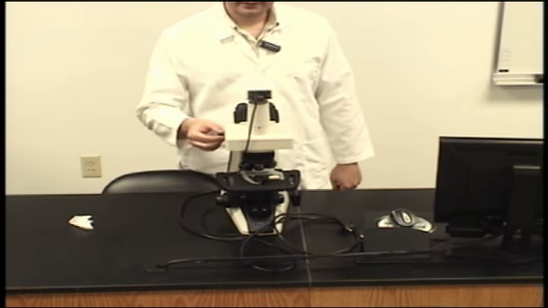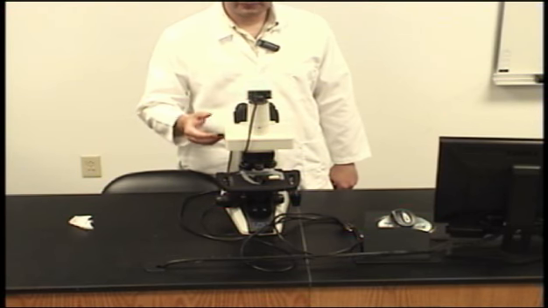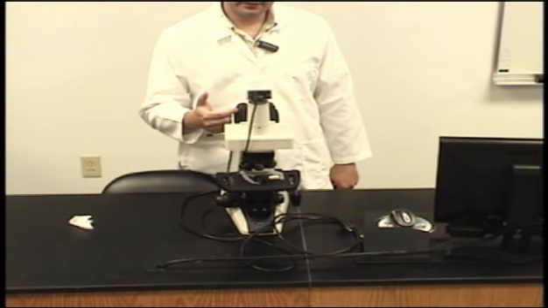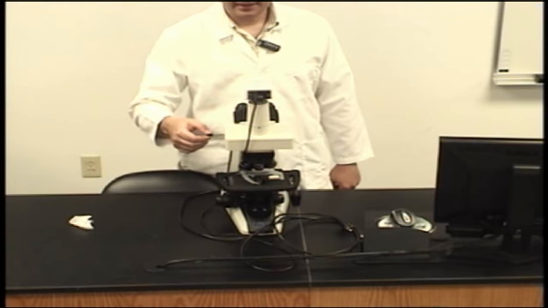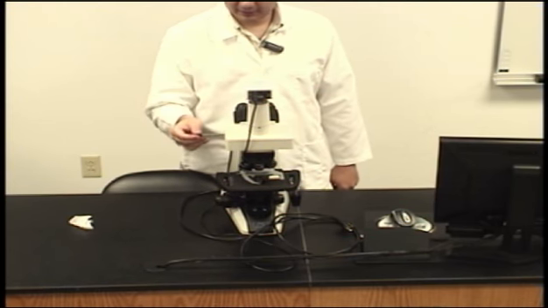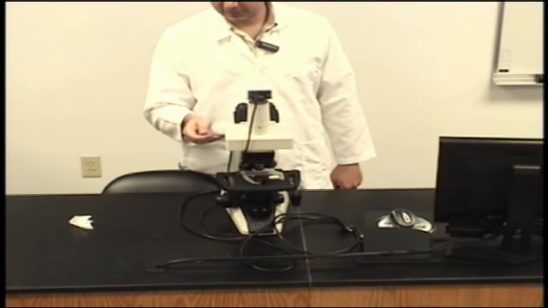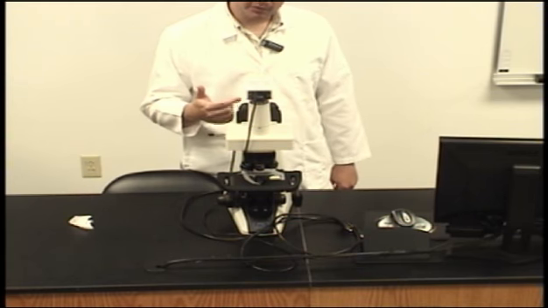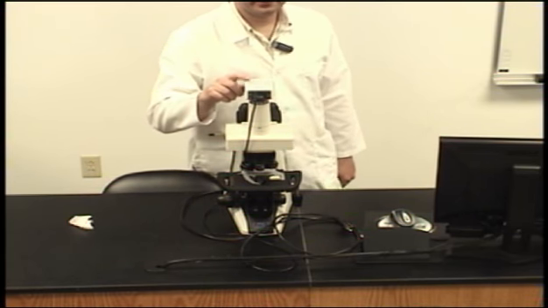The trinoc has three settings. It has a binocular setting, which allows for the image to pass through the eyepieces, a binocular and photo setting, which allows for part of the image to be sent to the eyepiece and part of it to be sent to the camera, and then lastly a photo setting that sends all of the image to the camera. For today's demonstration, we will be setting it at the mid setting, where part of the image is sent to the eyepiece and the other part to the camera.